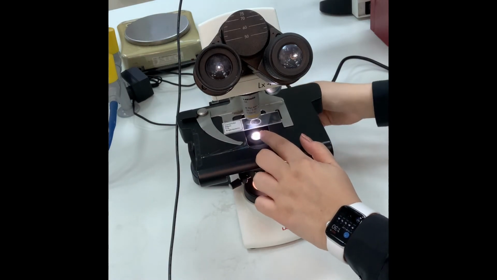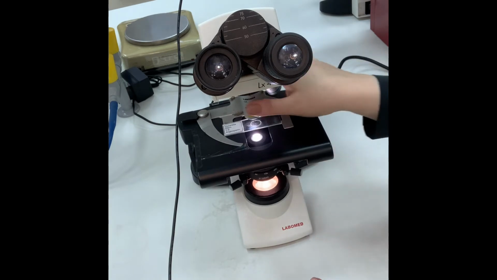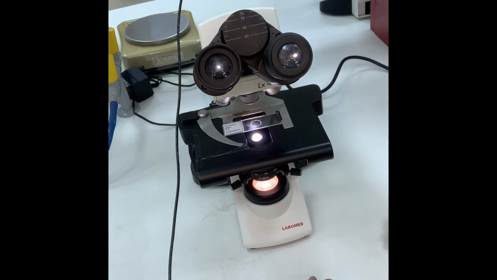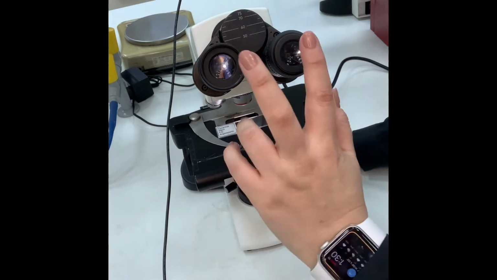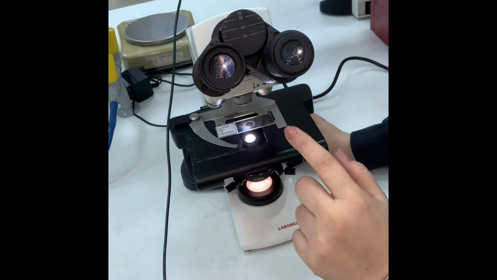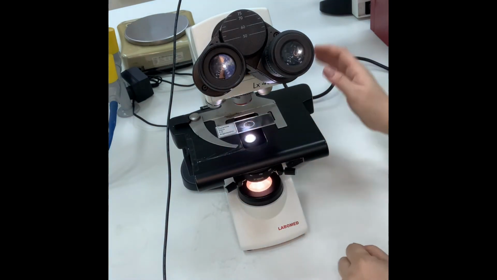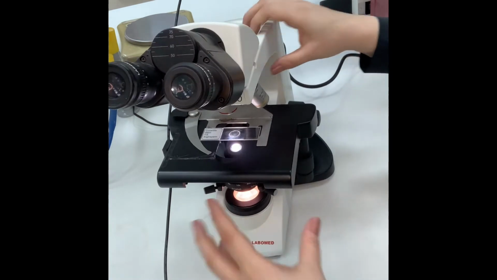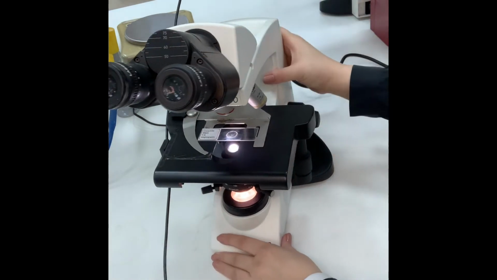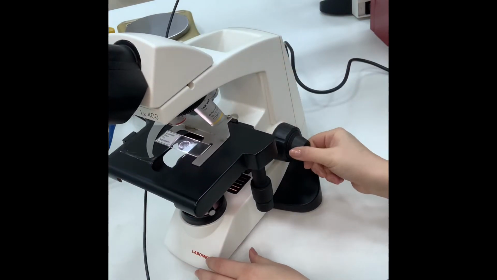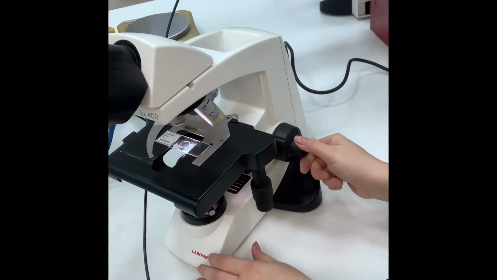So to be on the safe side, we use the lower magnification and your eyes through the oculars. Once you see the image, you will stop, even if it's unclear, and you will sharpen the image by using the fine focus.